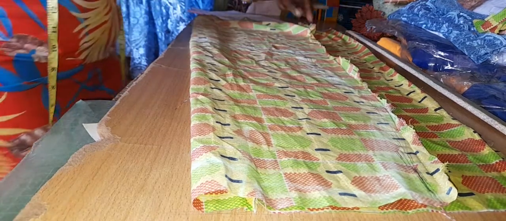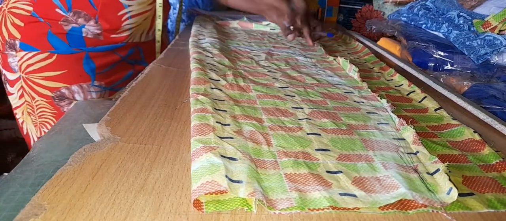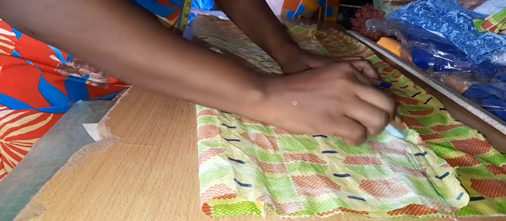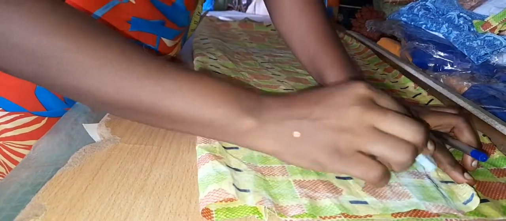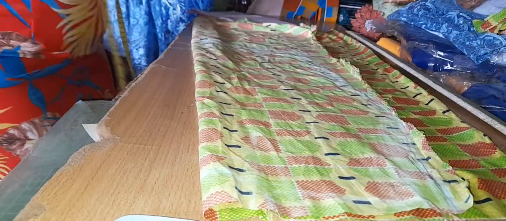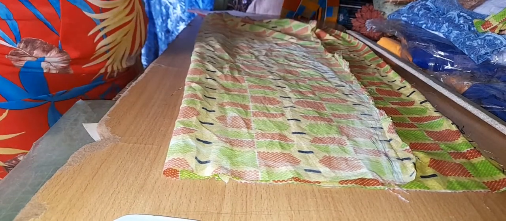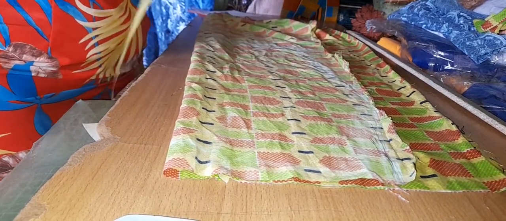Then we are going to cut this out. I'm trying to use my chalk to define it better. Then we are going to cut this out. But before we cut this out, we are going to put that here, so you can always check out the dart measurements.